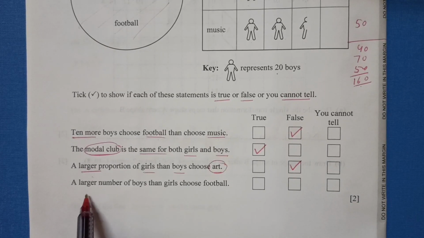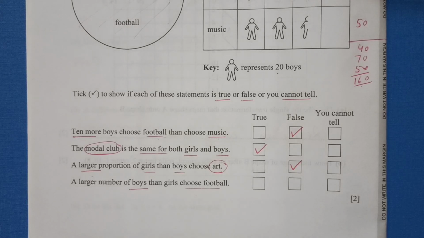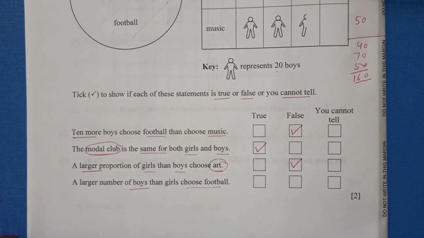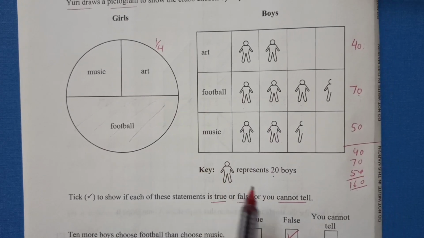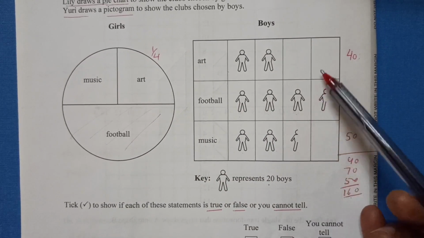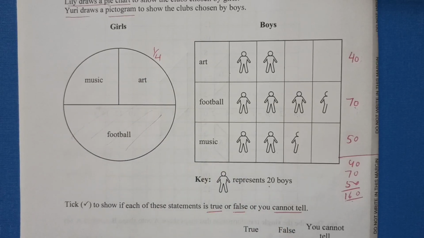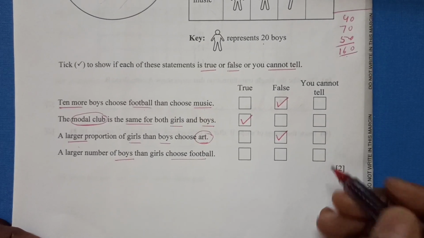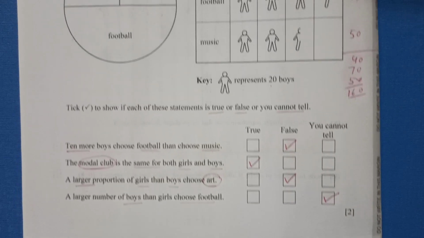Now, a larger number of boys than girls chose football. We are comparing football for boys and girls, but we cannot say because we have the number of boys but do not have the number of girls here. So we cannot say. So we will take here, we cannot say. So that's it for this question.